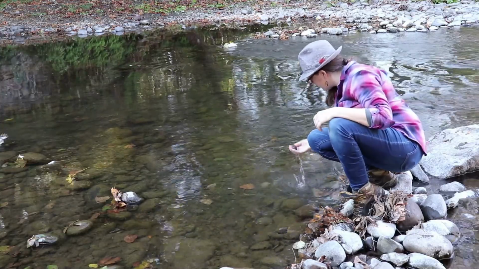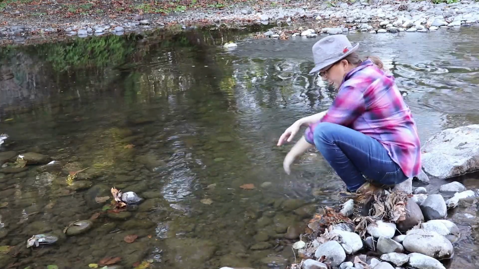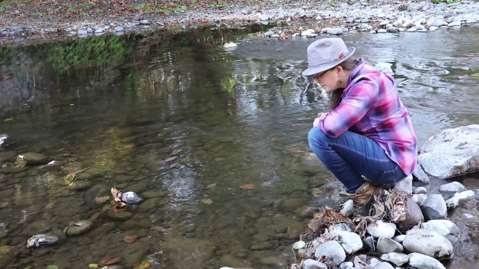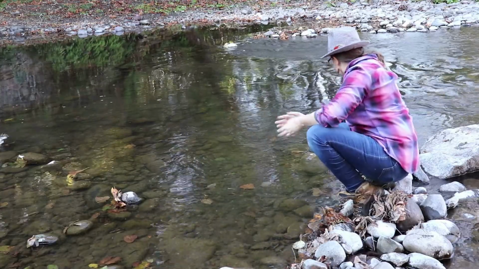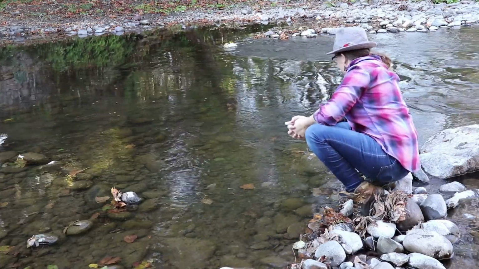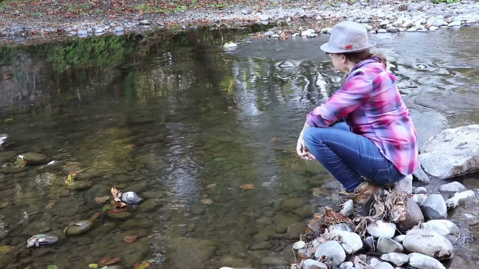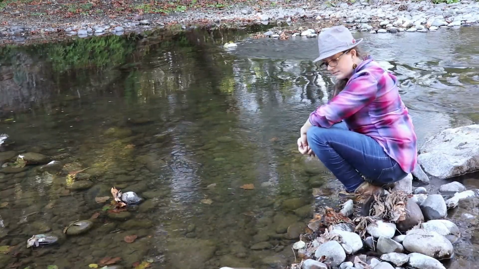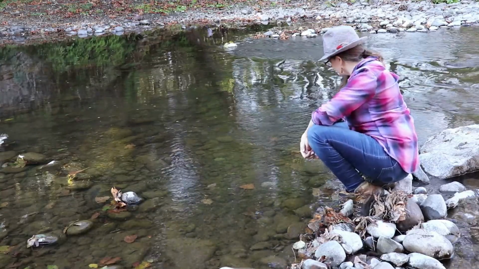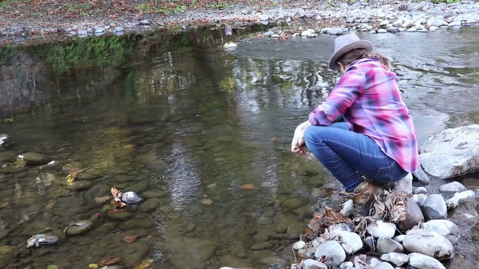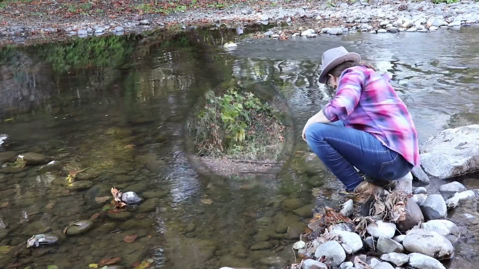Substrate provides habitat for aquatic organisms. Salmon use cobble and gravel to build their redds. So a lot of cobble and gravel means that this is good substrate for salmon spawning. A lot of substrate diversity means that you have a lot of habitat for other aquatic organisms.